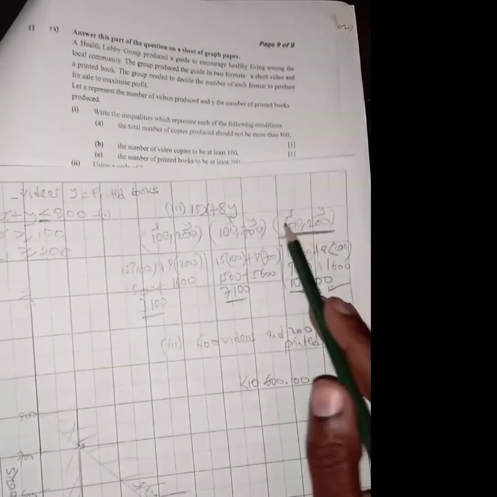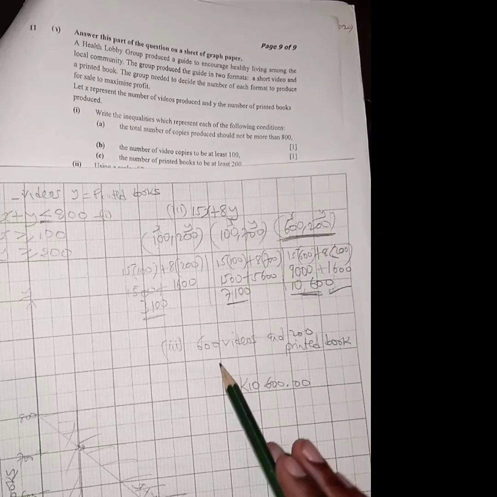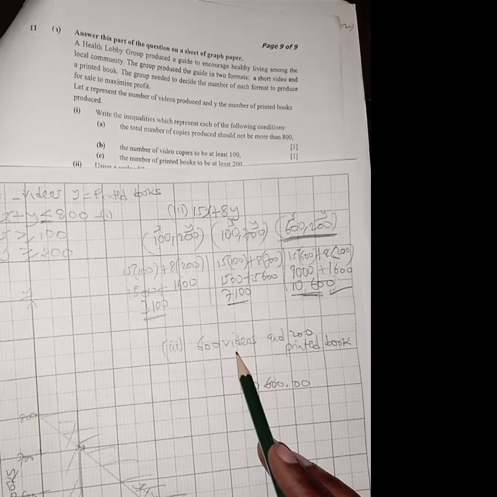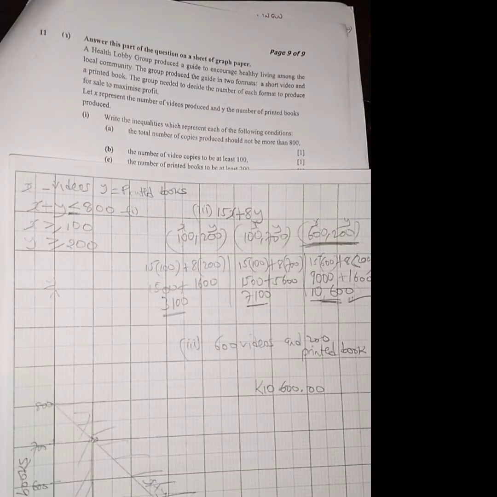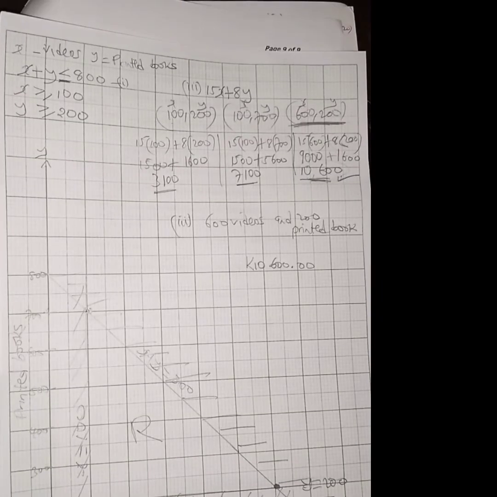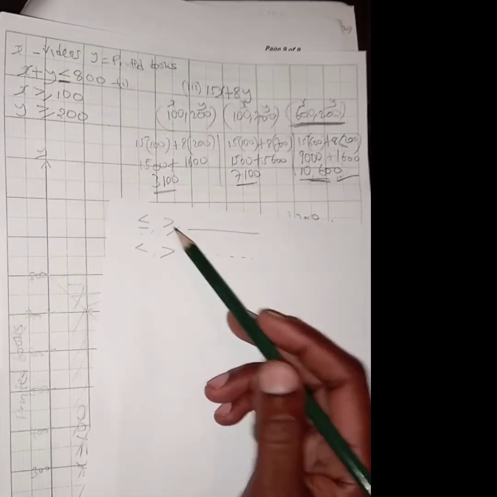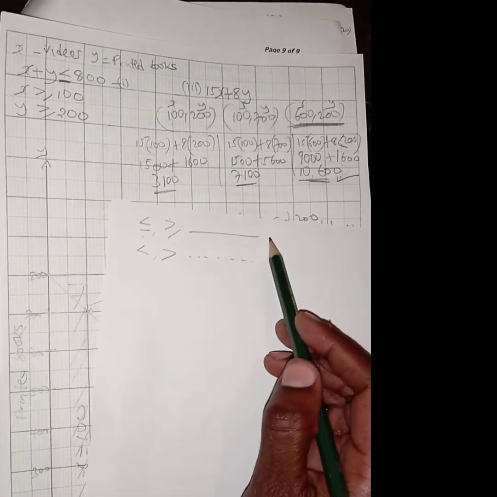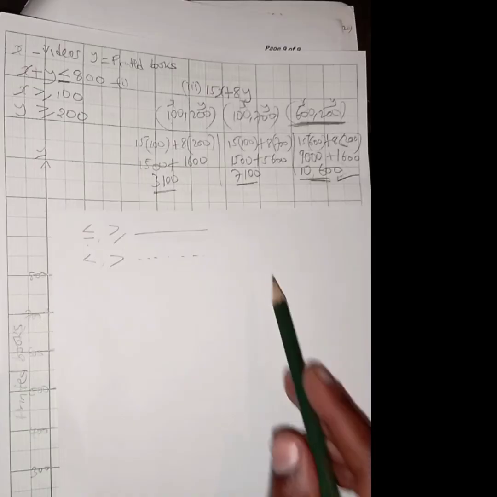If they ask how many of each type, you get the coordinates that you used, right? So this person must sell 600 videos and 200 printed books. So this is what you are supposed to do under linear programming. Very simple to identify. Remember that for less than or equal to, greater than or equal to, you write a continuous line. For just less than or just greater than, you should write a dotted line.